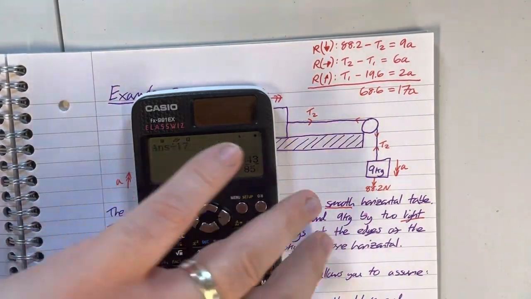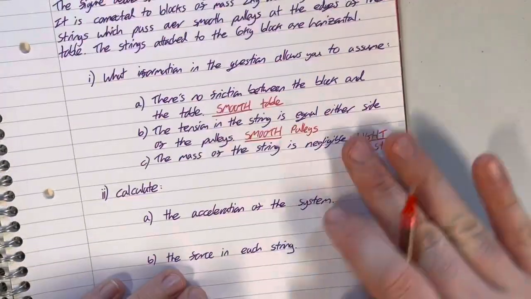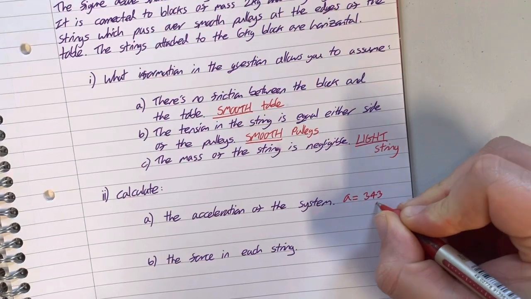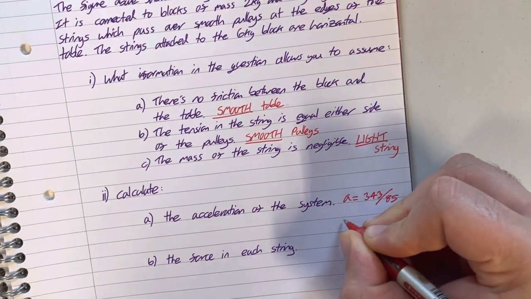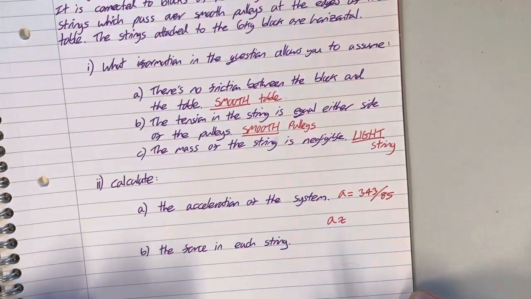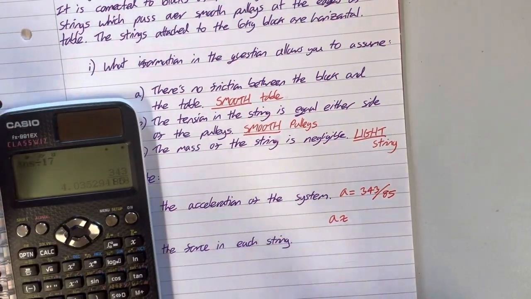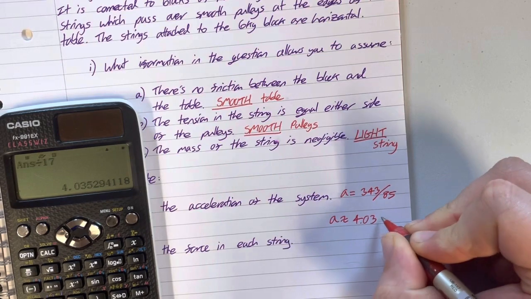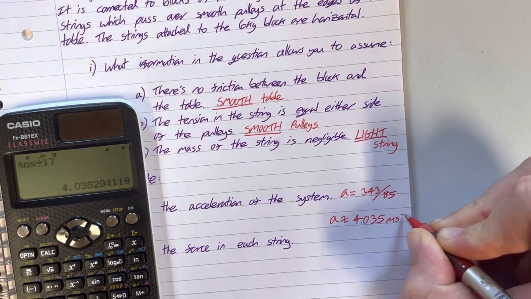Some hideous number. But we get that the acceleration of the system is 343/85ths, which perhaps as mechanics we should approximate to 3 or 4 significant figures, 4.035, and that'll be meters per second squared.